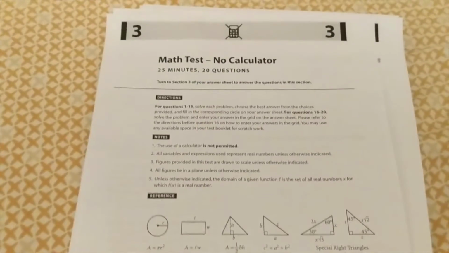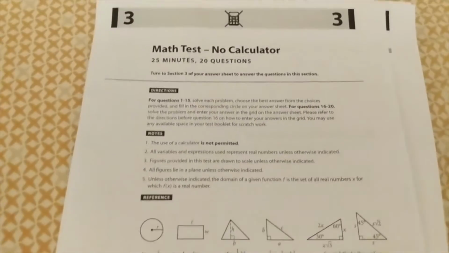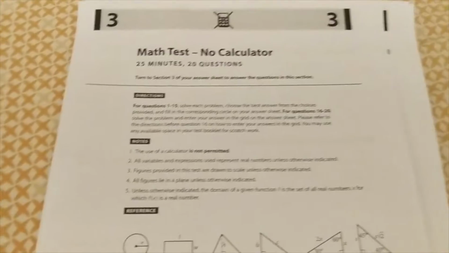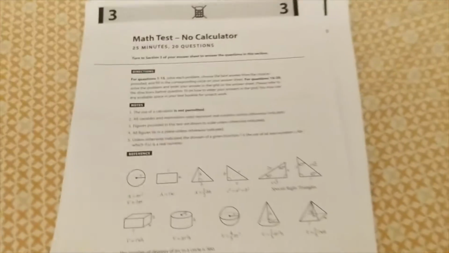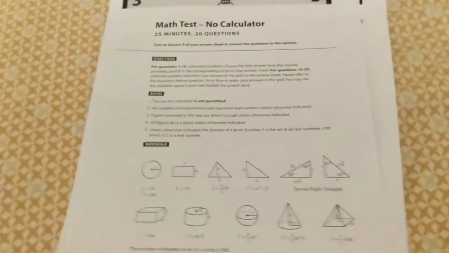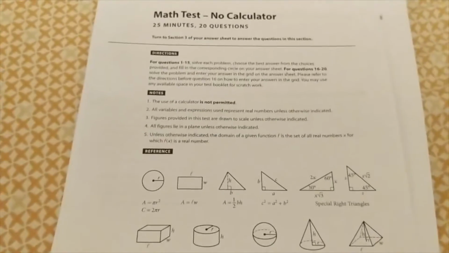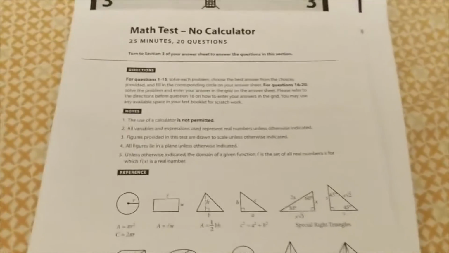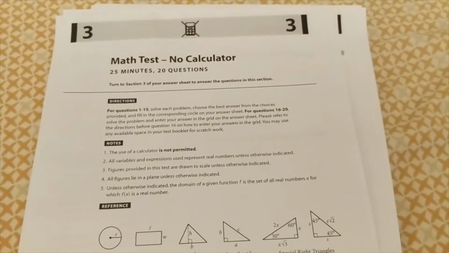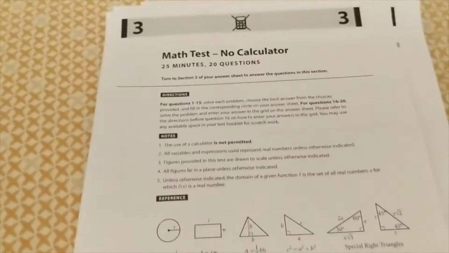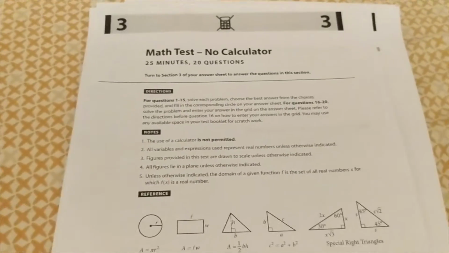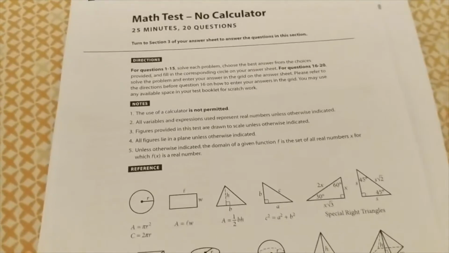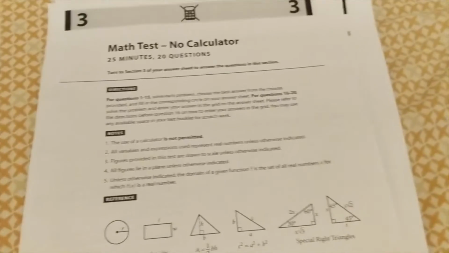Hello everybody, today I'm going to be working on the math no calculator section of SAT practice test number 1. This is an official College Board practice exam, and I'd highly recommend that you take it yourself before watching this video. If you don't know where to find it, I'll leave a link to the printable PDF version down below in the description.